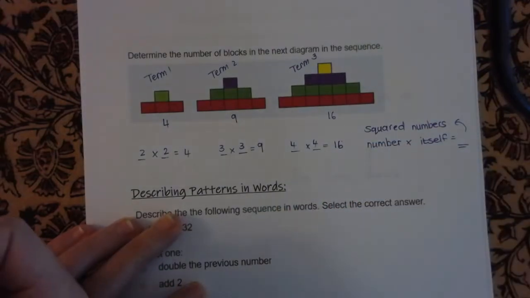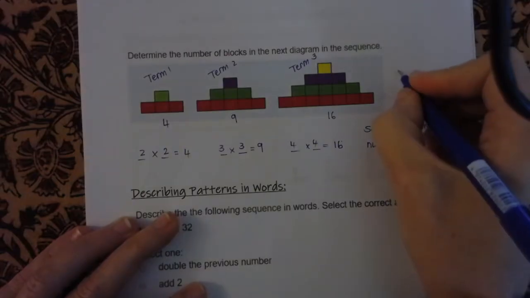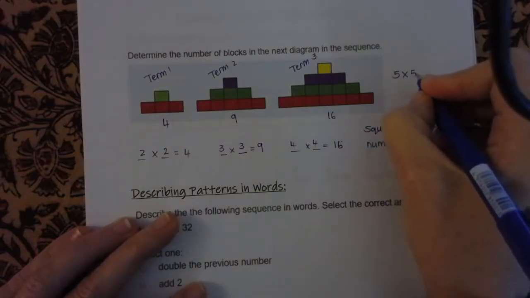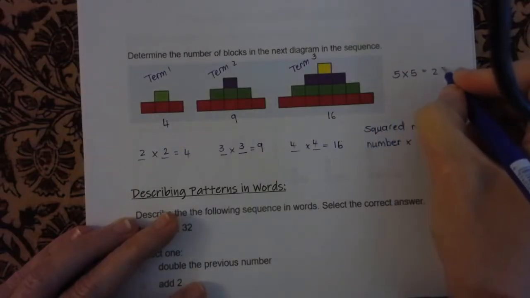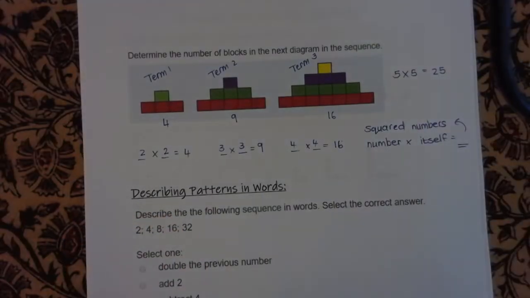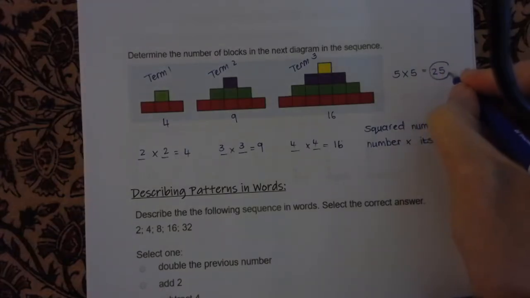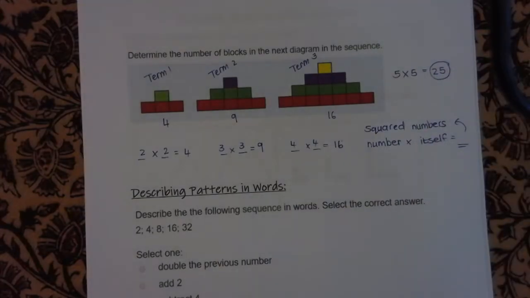Can you see a pattern now? Yes, 2, 3, 4, and then it would be 5. 5 times 5. And what does that equal? That equals 25. So that is the number of blocks that you will get in the next diagram in the sequence.